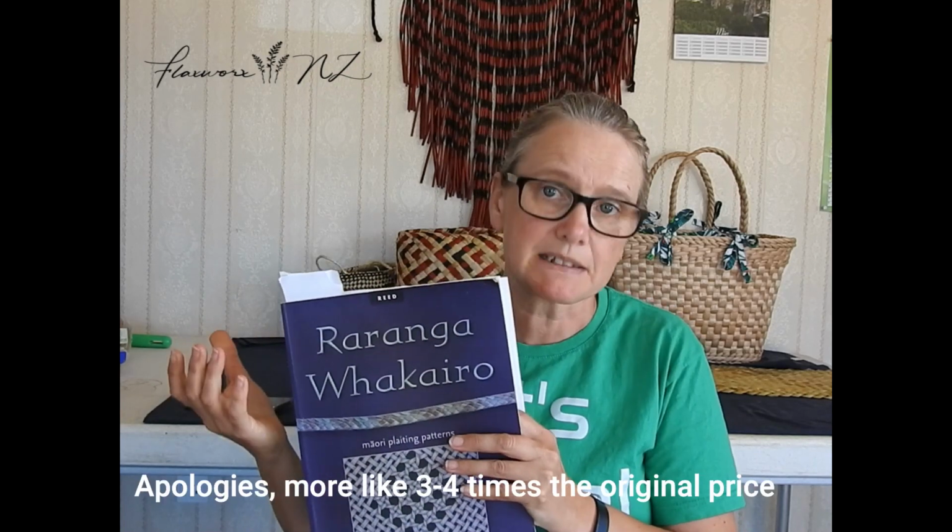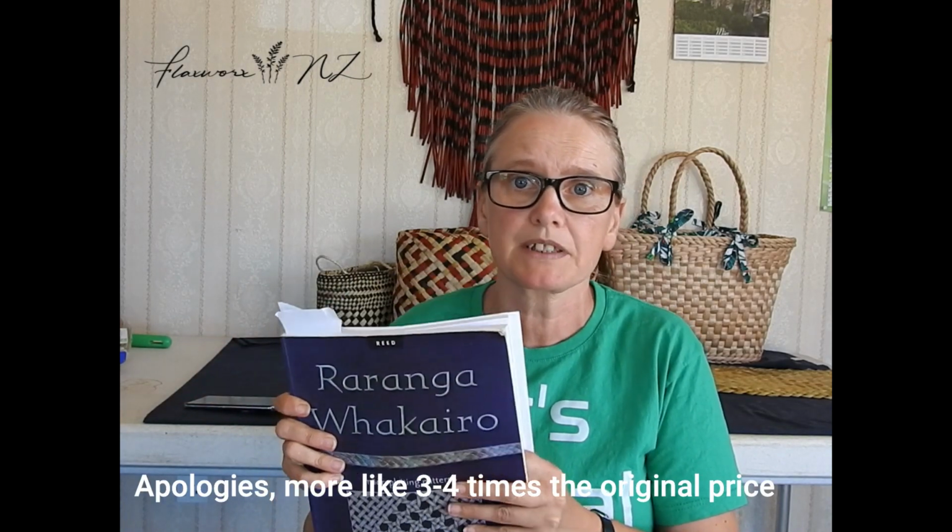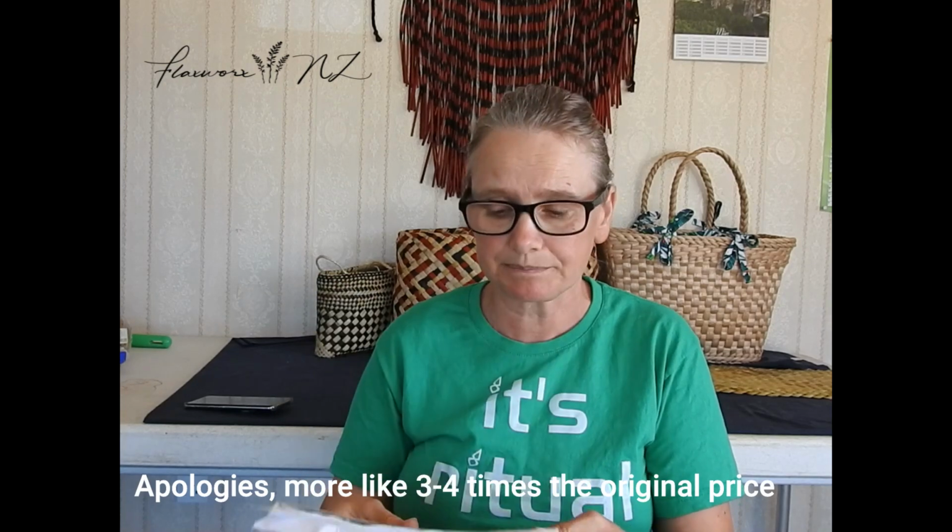So first things first, I was referring to this book, and it's been out of print for quite a few years now. Some people can still get it in second-hand bookstores, and certainly most libraries would still have it. There are some online bookstores that sell it for around $125, which is obviously 4 or 5 times the original price, but that's what happens if a book goes out of print and is sought after.